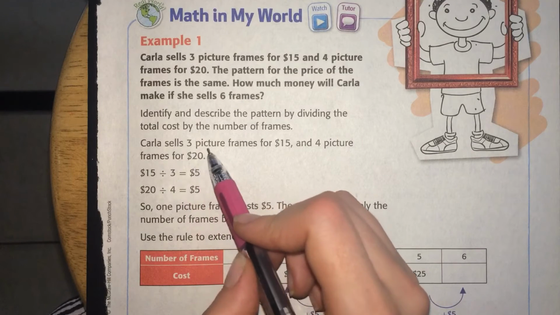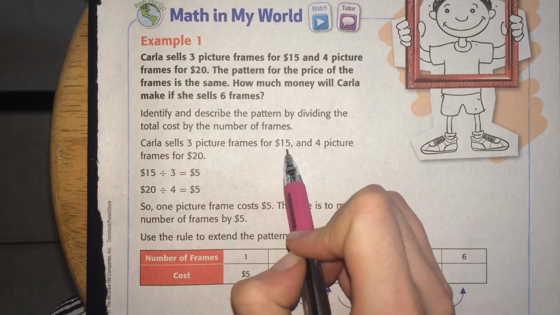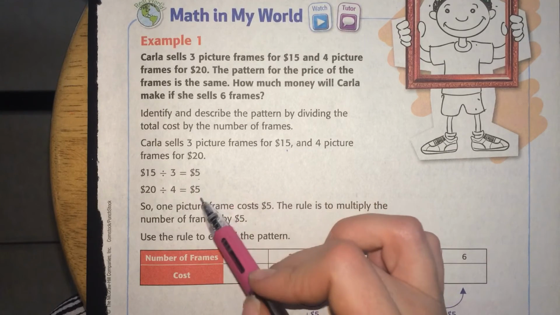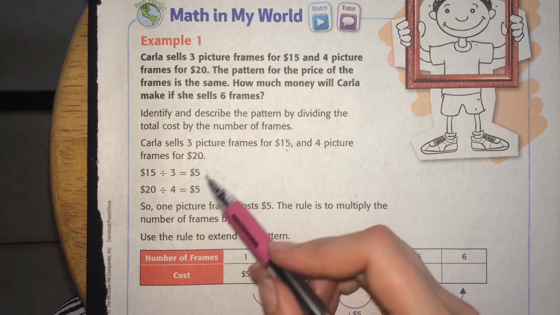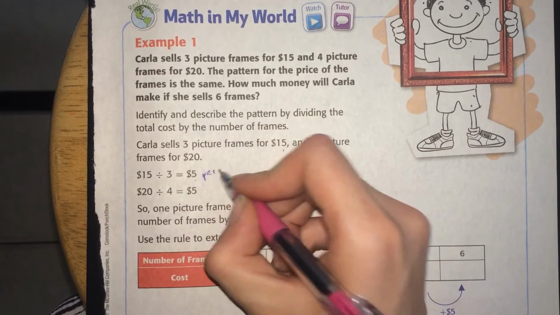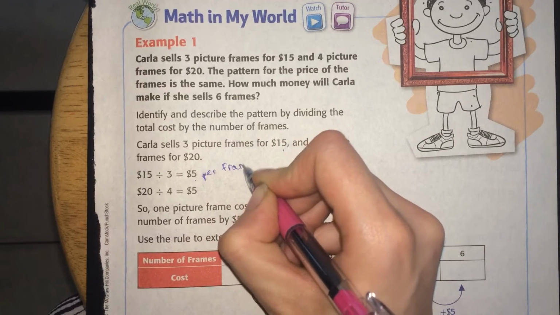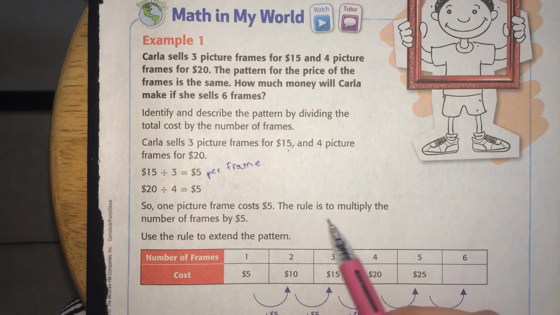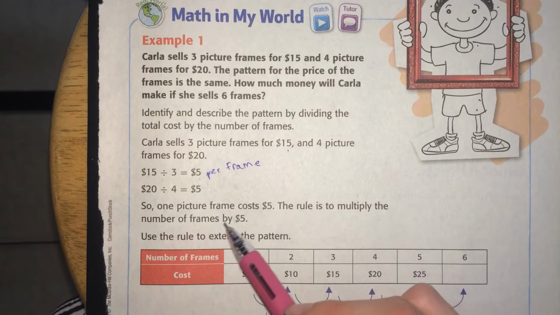So Carla sells 3 picture frames for $15. 15 divided by 3 is 5. And 4 picture frames for $20. So you found this is per frame. So 1 picture frame costs $5. The rule is to multiply the number of frames by 5.